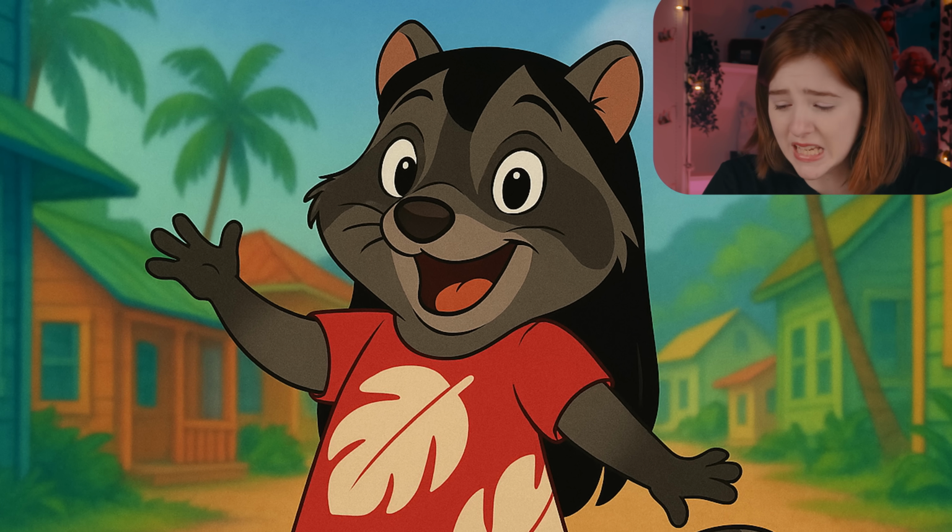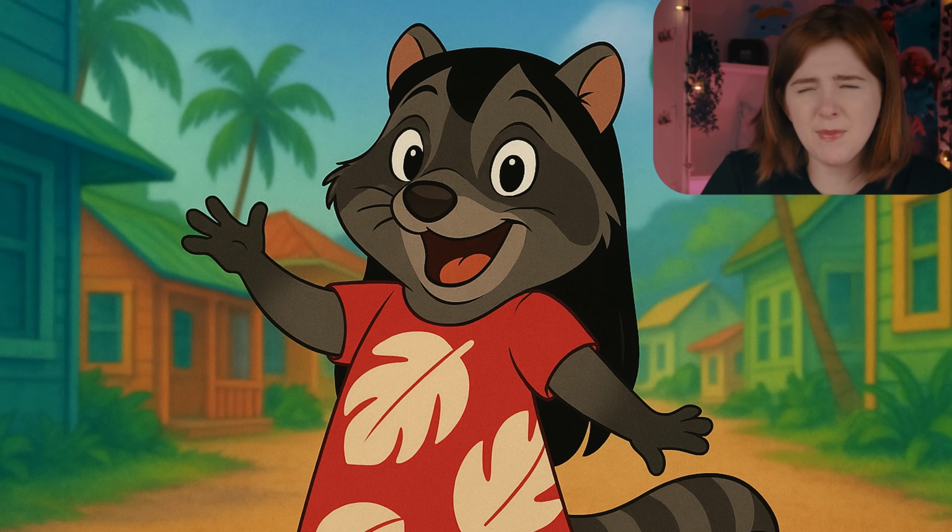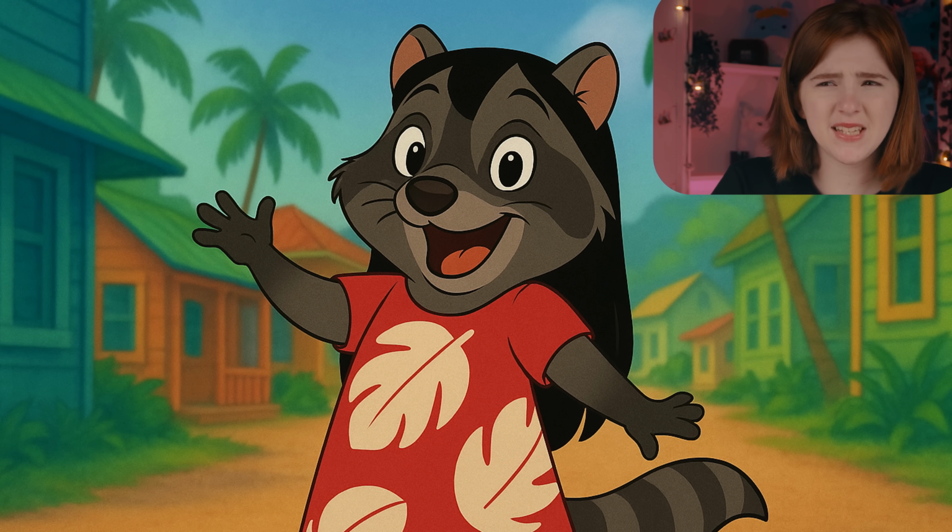Lilo as a raccoon. This is perfect. Like, her dress is the same, her smile's the same, her energy is the same. I think it fits perfectly. Like, Lilo just makes such a good raccoon.